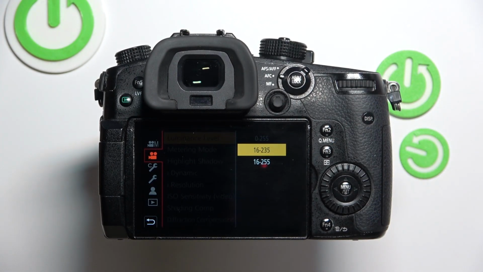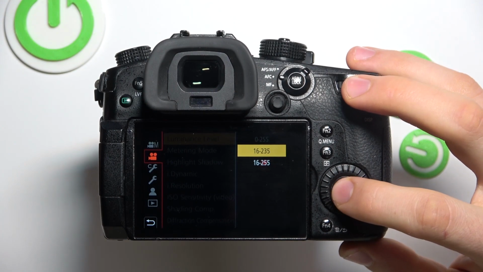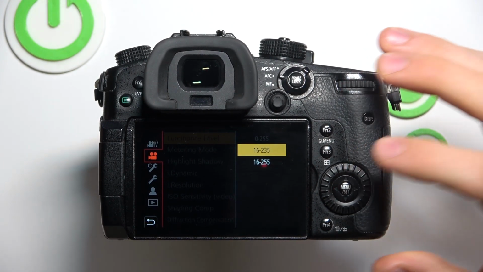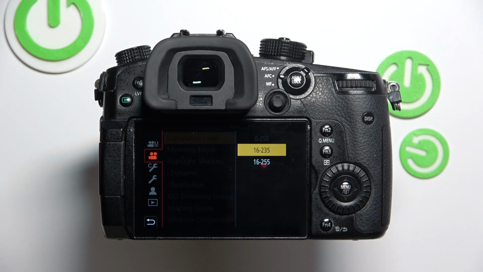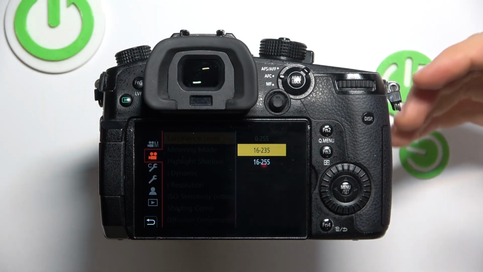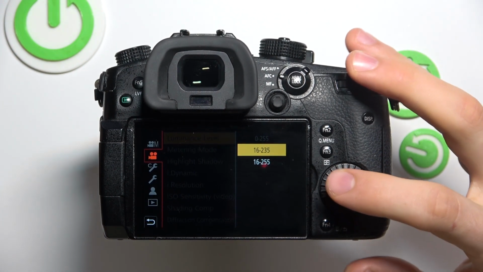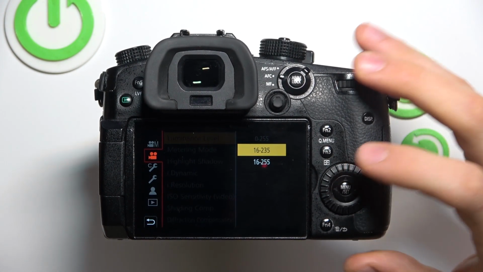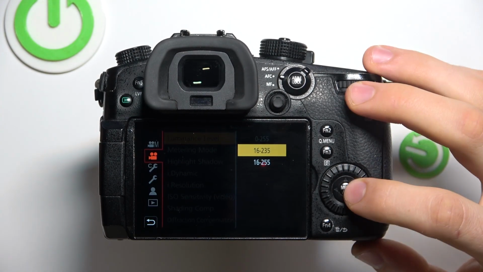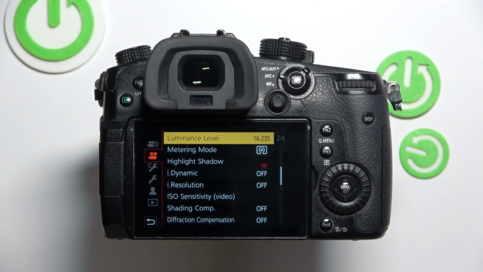Really, I don't know why. I have greyed out this item. From 16 to 235, so when set to this range, the camera captures luminance values from 16, so slightly above pure black, but not pure black, to 235, so slightly below pure white. So this range is commonly used in video production and broadcasting standards. So I suggest you use this item.